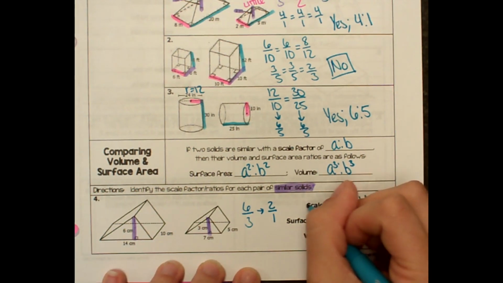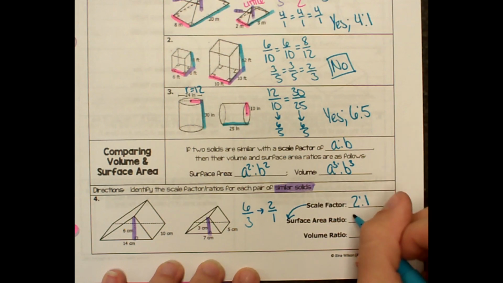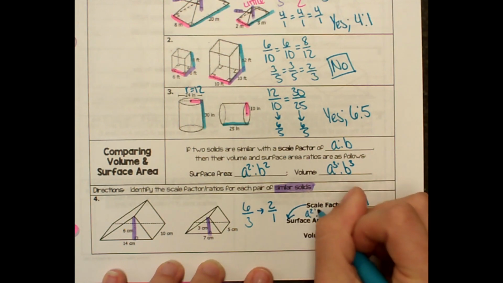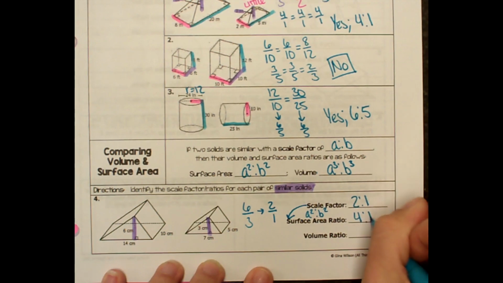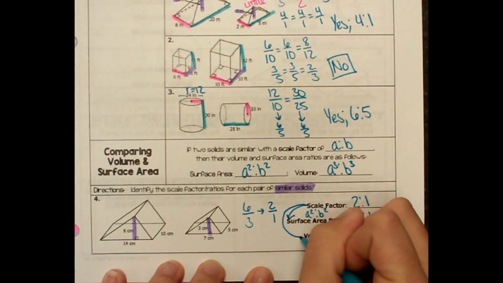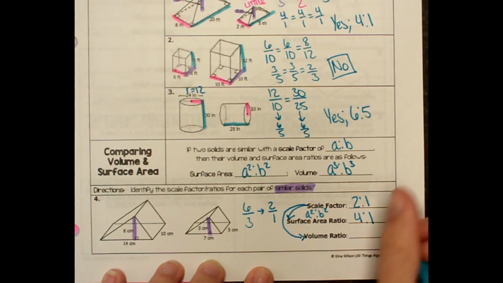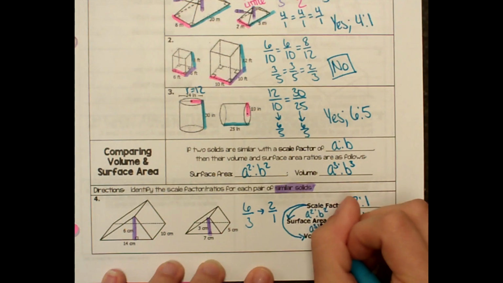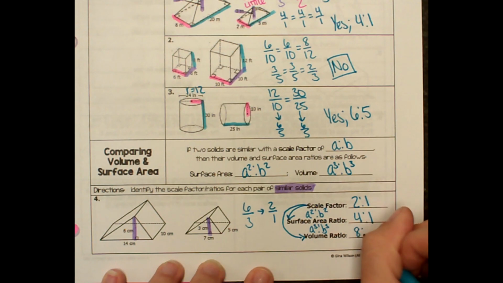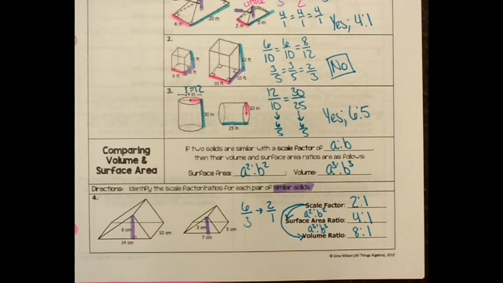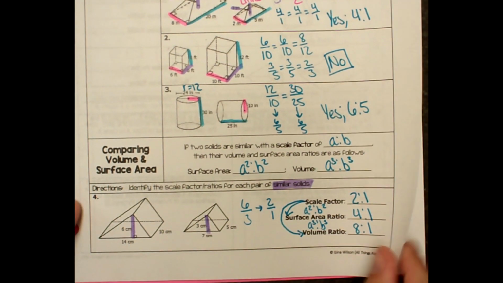So starting at your scale factor, you have to do the surface area. Remember that's A squared to B squared. So 2 squared is 4. 1 squared is 1. Then starting at your scale factor, you come down and you do the volume, and now it's going to be cubed. So 2 cubed is going to be 8. 1 cubed is 1. So once you get those, let's turn to the back.